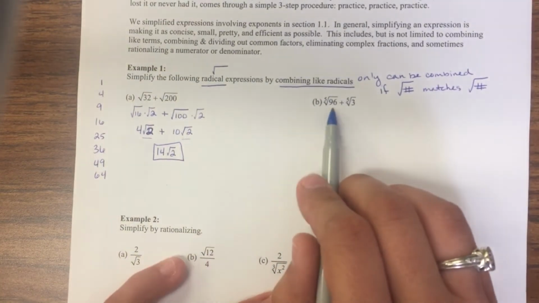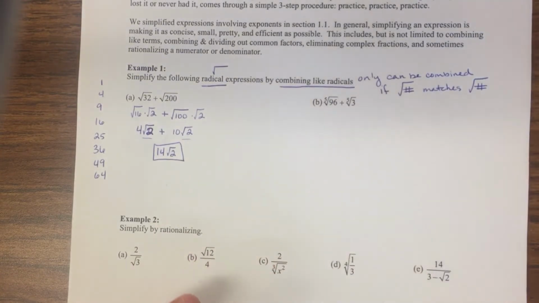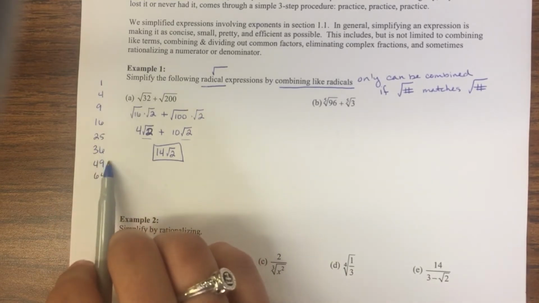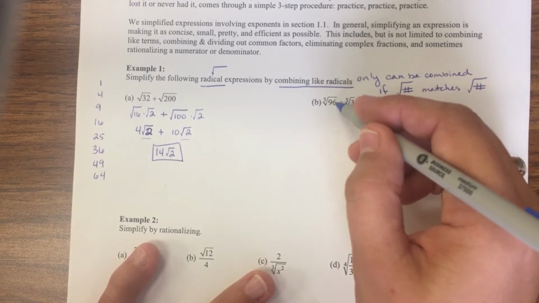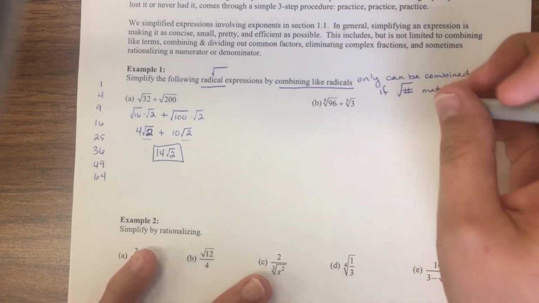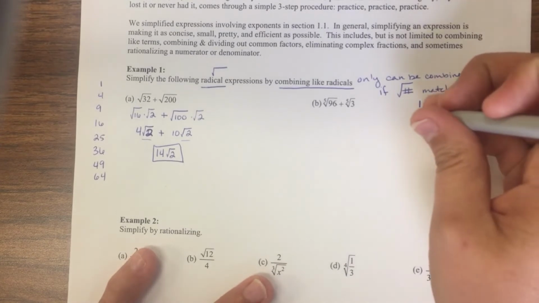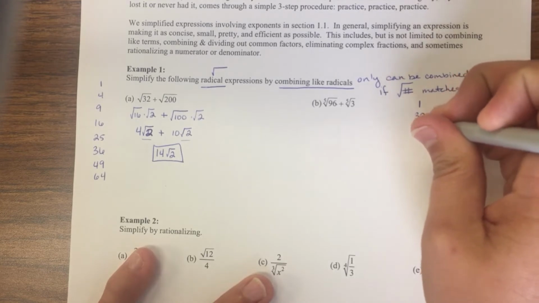Take a look at B. B is a fifth root. So in order to pull things out that are fifth roots, you need to have, on this side we had perfect squares because they were square roots, so 1, 4, and all of those things. On this side, you have to have perfect fifths, okay? And perfect fifths, the ones you probably need to know are 1, and then 2 to the 5th is 32. 3 to the 5th is 243.